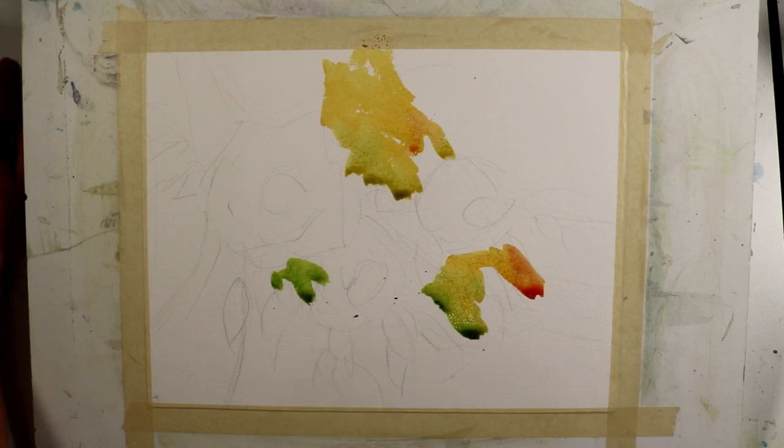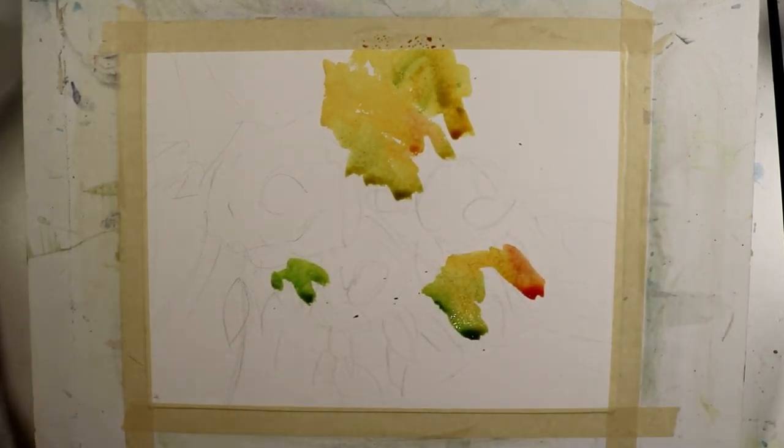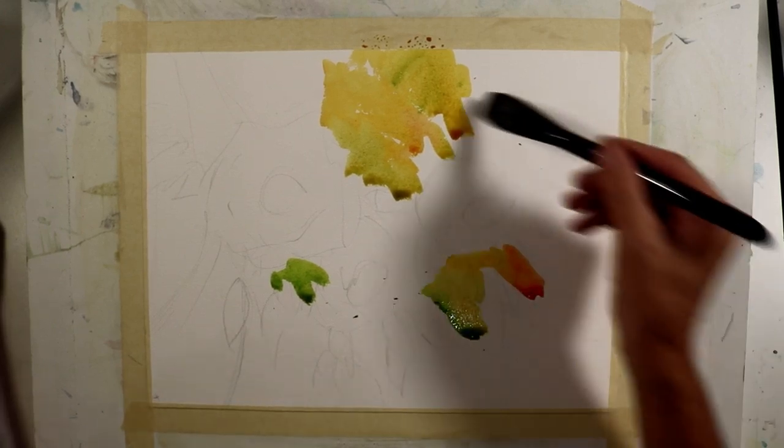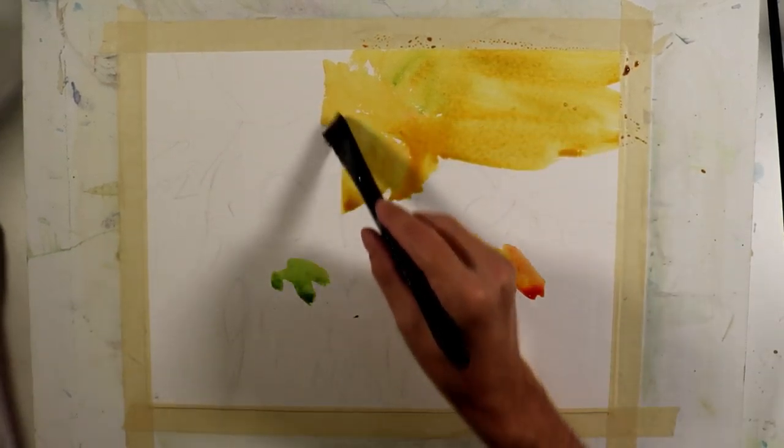As I begin, I'm working wet on dry. I'm using a large round wash brush. This is a silver black velvet jumbo round small brush, and I've started to put down washes of quinacridone gold with a little bit of quinacridone coral in it, and some sap green.